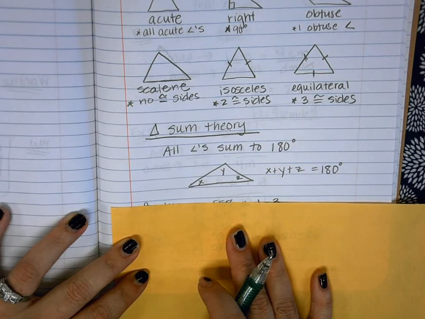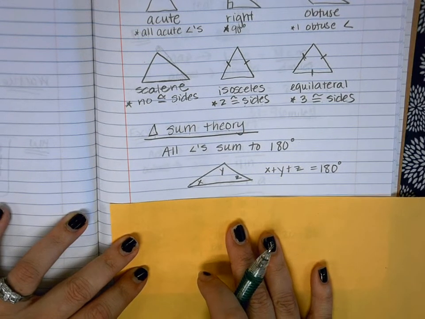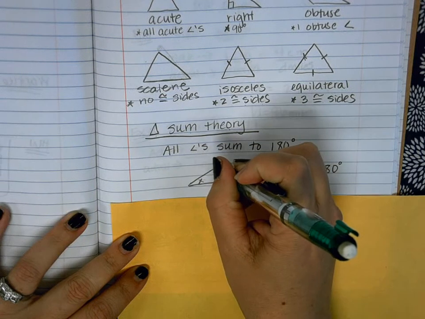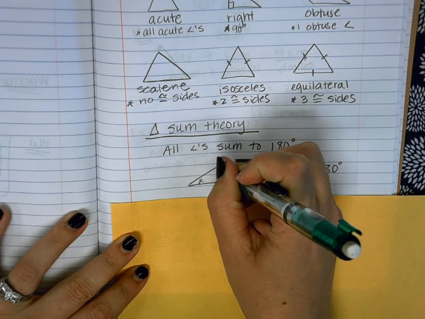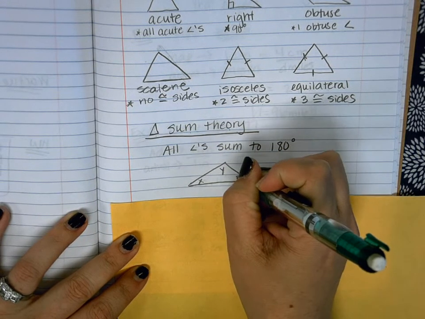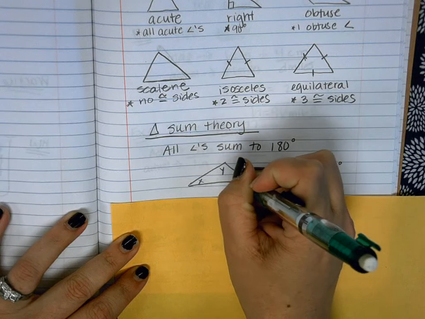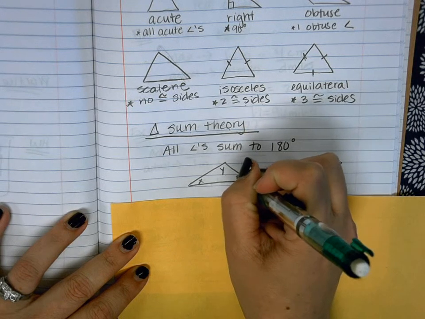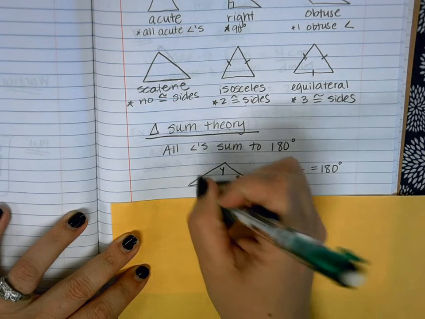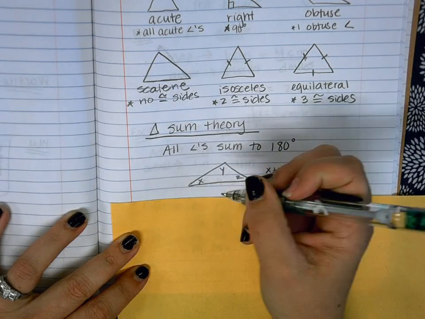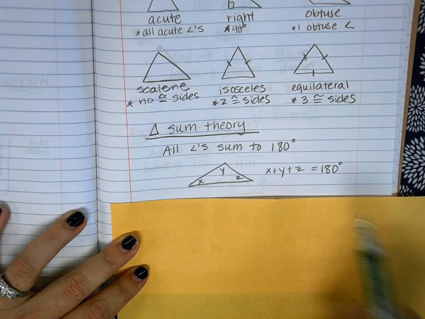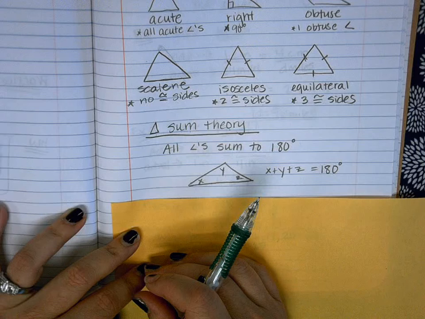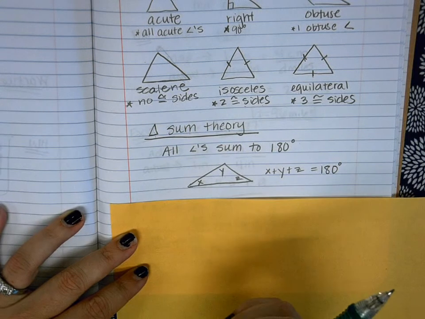Why is it called a theory? Well, a theory is basically, is this going to happen? Does it happen every time? Should it? Yeah. So is it really a theory anymore? So basically what happens in geometry is they keep the original names, but some of these things are now called postulates or theorems or proofs.